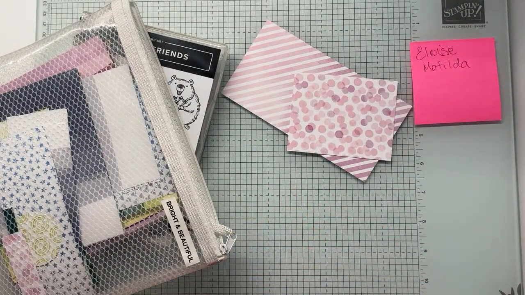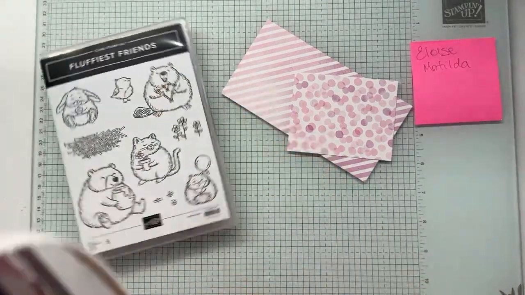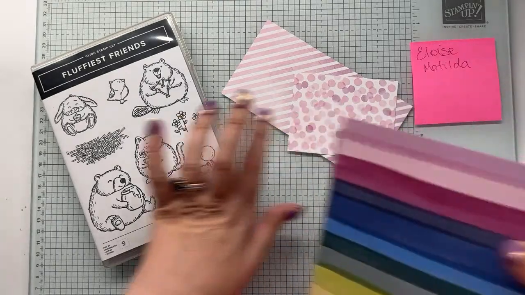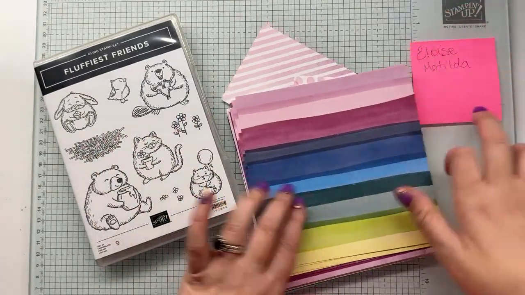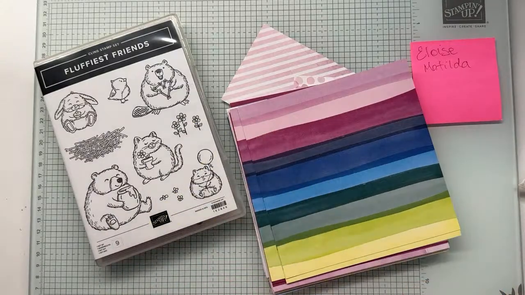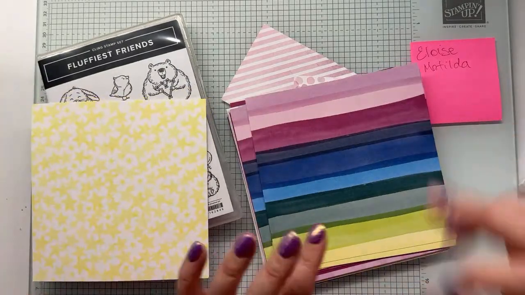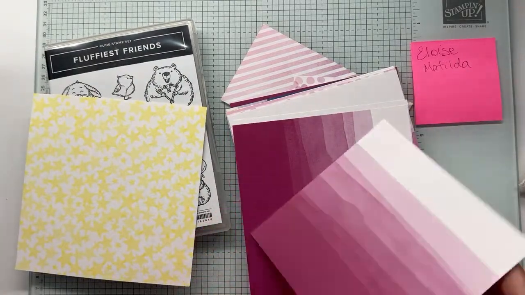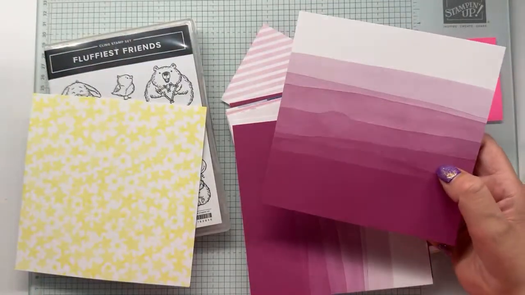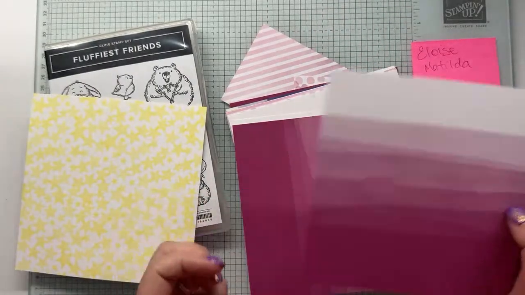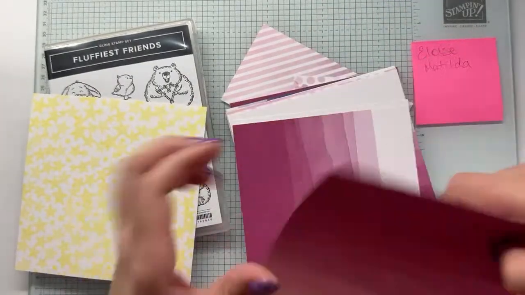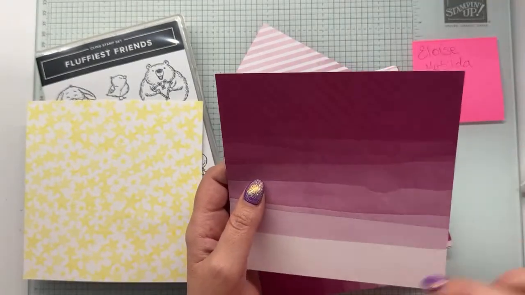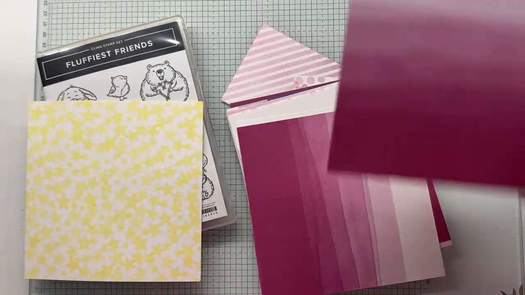Now, I have all these bits and bobs. I'm just grabbing out some papers and I'm just going to see what works. See, I thought that'd be pretty cute because I haven't used this paper, because this kind of really works well for like baby kind of cards. See, I love the ombre of this one. I do. I probably do cut out the really dark part and use the bottom part.